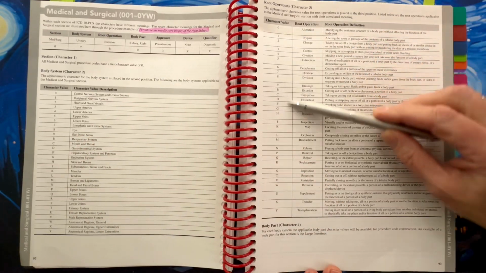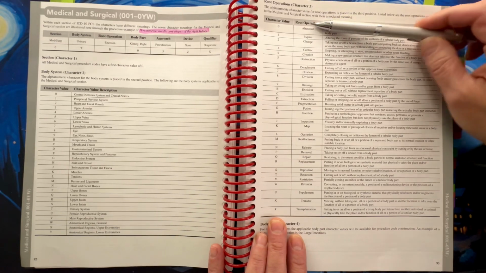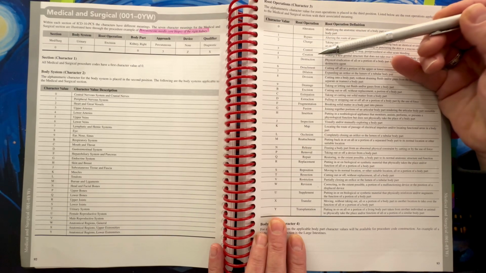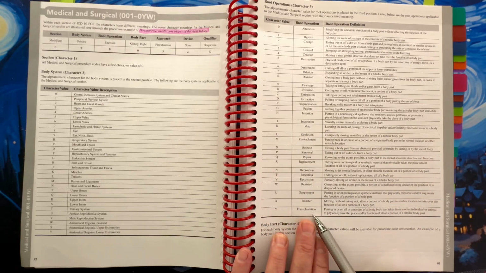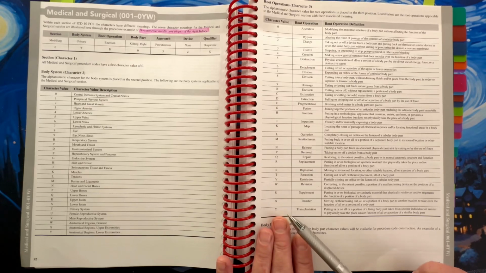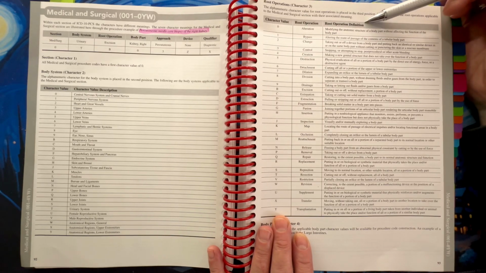These are all of the different character values that we can see in the PCS. The root operation: alteration, bypass, change, control, create, destruction, detachment, all the way down to transplantation. These are options that we can see with the root operation. So it's super critical to understand what a root operation definition means.